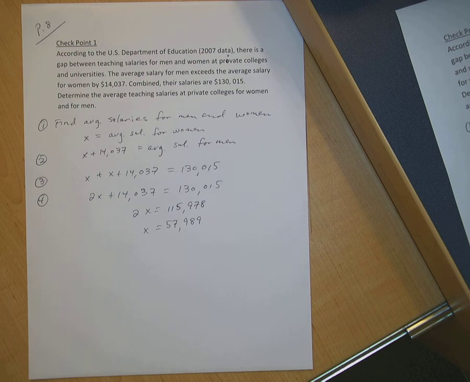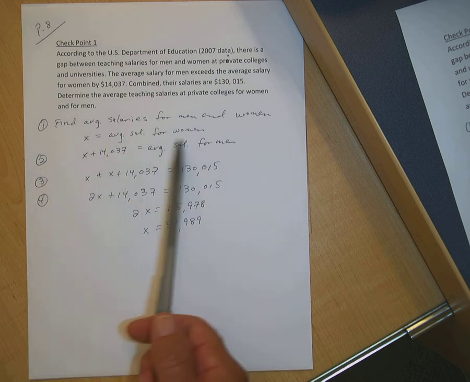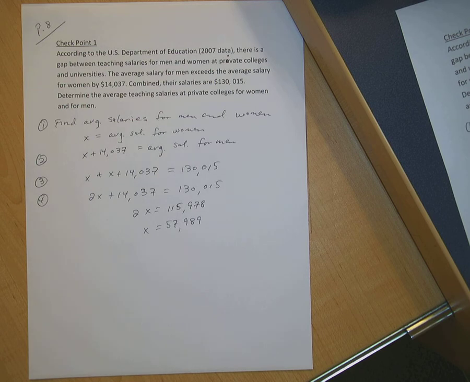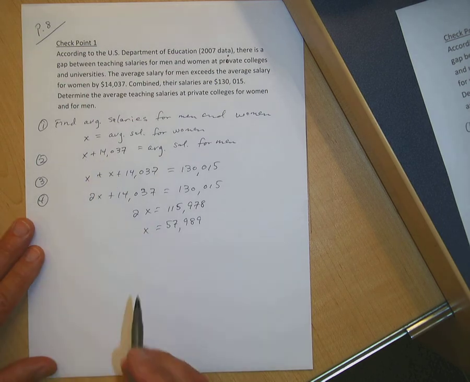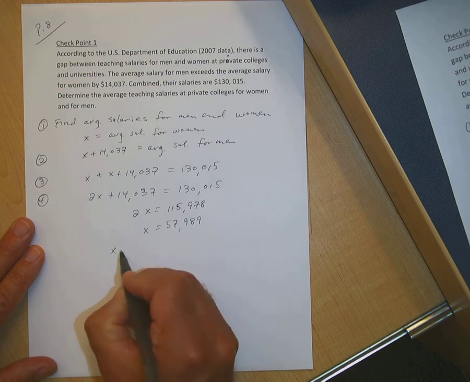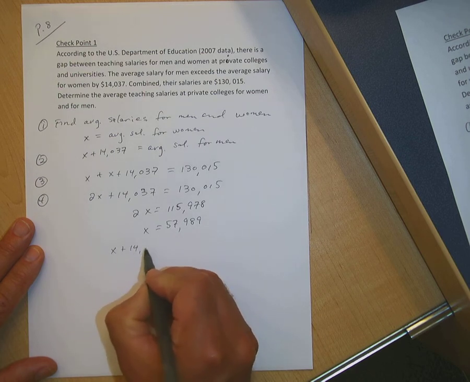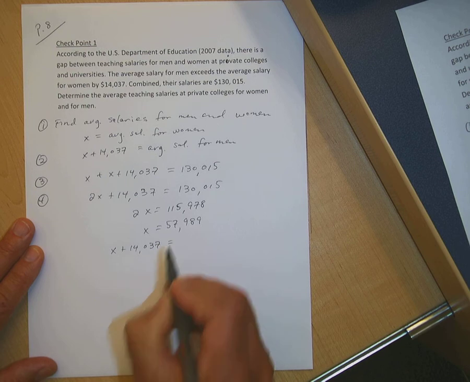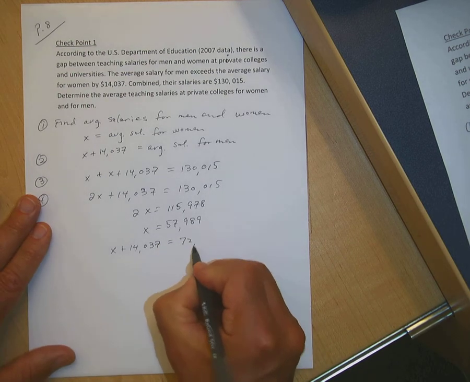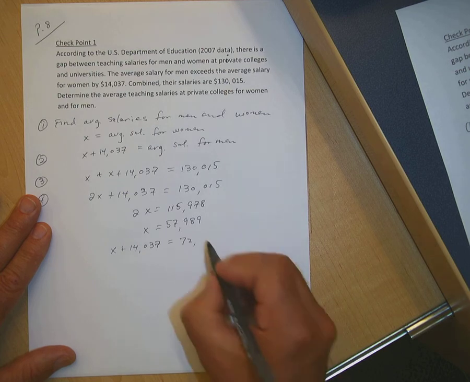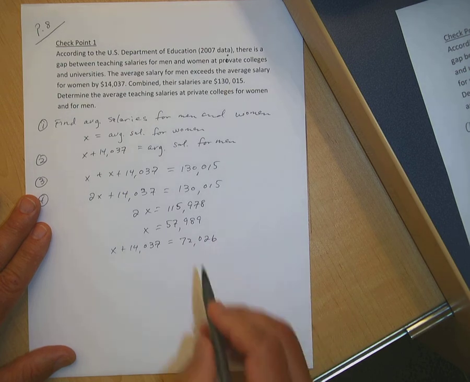But you should check and make sure you've answered the question that's being asked. Here it says find average salaries for men and women. Now this would be the average salary for women, but I need to find the average salary for men as well, and I get that by adding 14,037. So I'm going to add 14,037 to that, and if you do that, you get 72,026. Okay, so now I have the women's and men's.